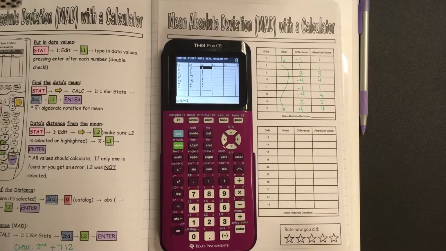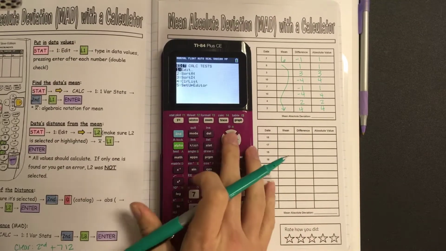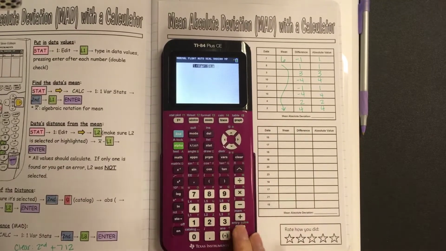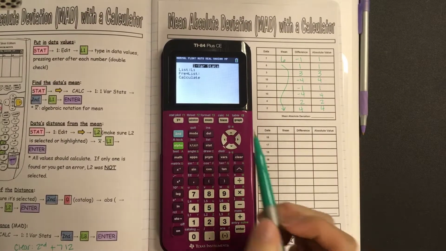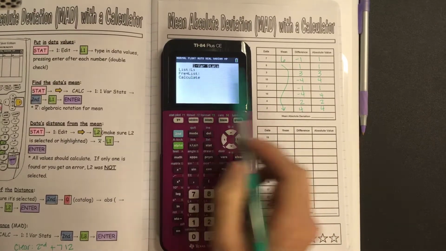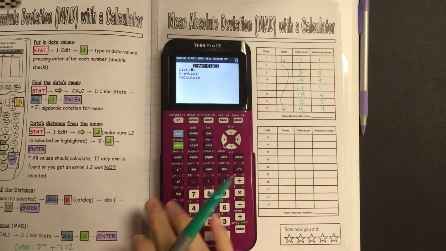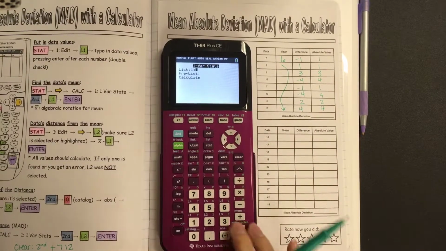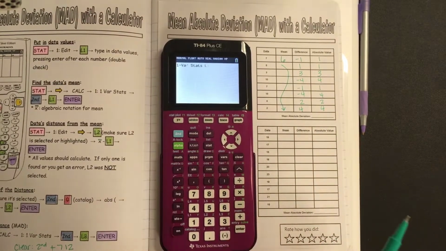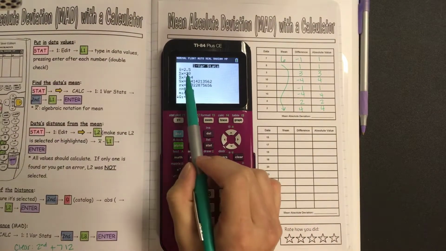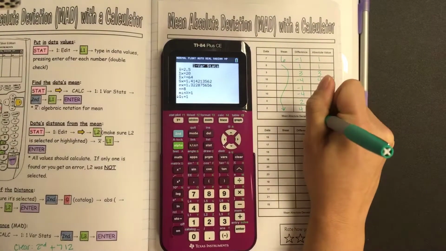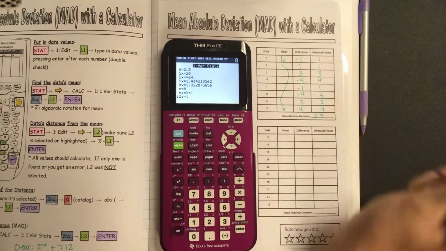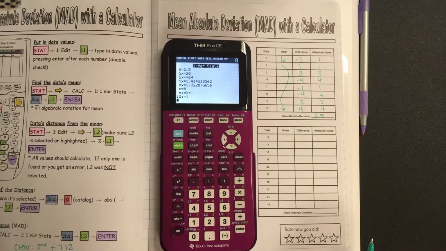And then my last step is to find the average of those distances. So I'm going to go back to Stat, over to Calculate, option 1. But now I'm not finding the mean of the first list. I want to find the mean of the absolute value list, which is found in L3. So second 3, enter, enter, enter. So now my mean is 2.5, and that mean is of my distances, so that is my mean absolute deviation.